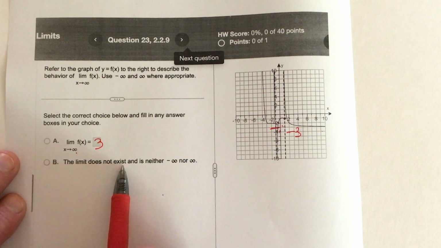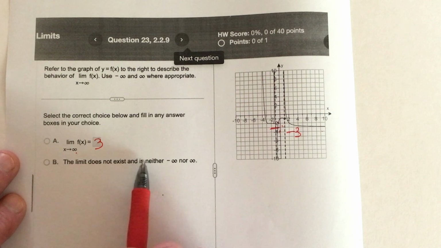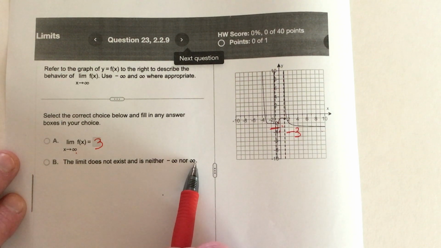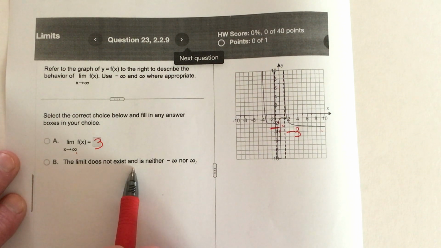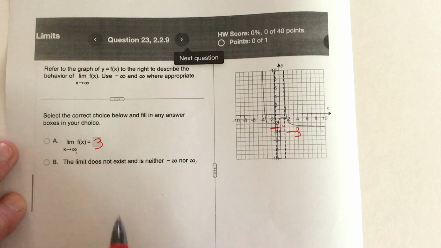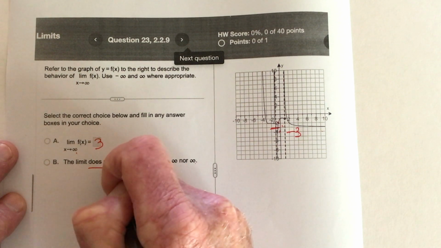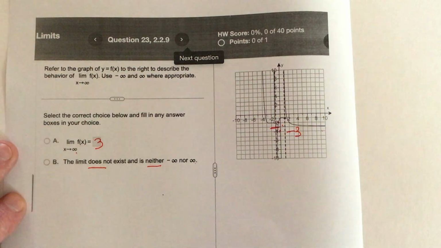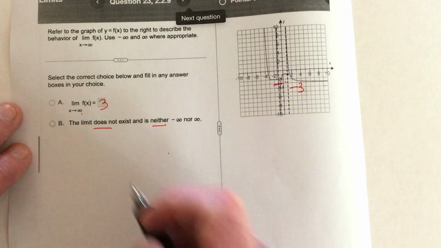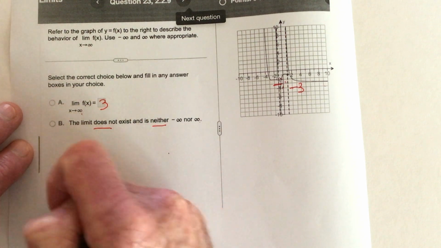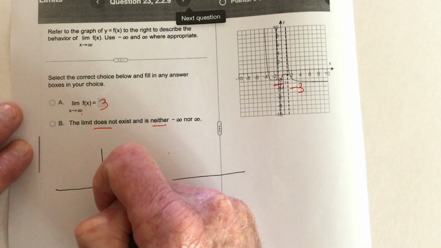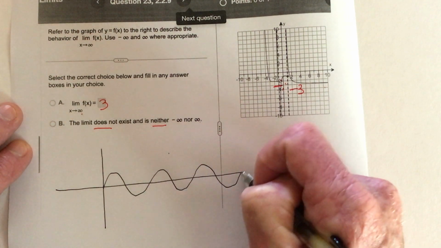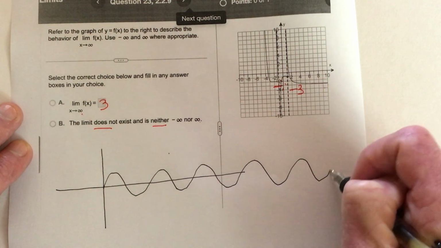And then this says the limit does not exist because it's neither positive infinity nor negative infinity. So this is not the correct answer, but let me show you what they're referring to. The limit does not exist, and it's not positive infinity or negative infinity. So this is something we haven't done in this class, but let me just show you real quick. If we had trigonometry as a prerequisite, then we could do the sine function. And it doesn't matter if you know what sine is or not. Just imagine a wave that goes up and down forever.